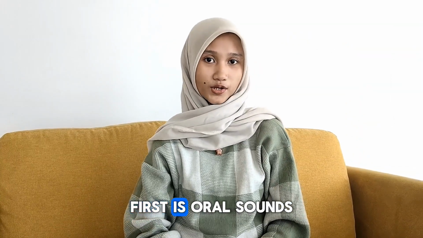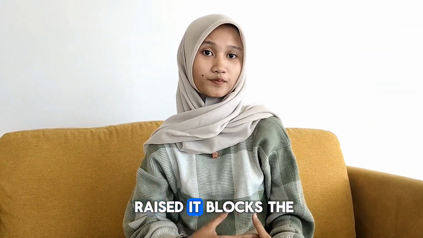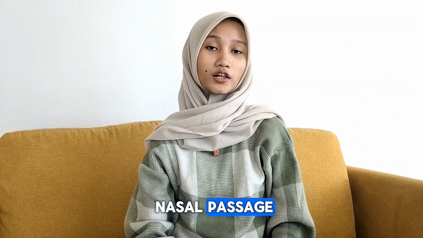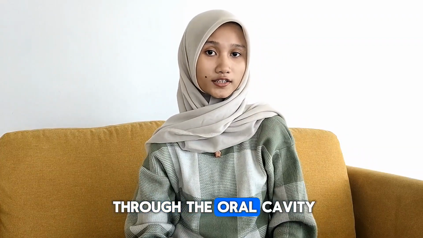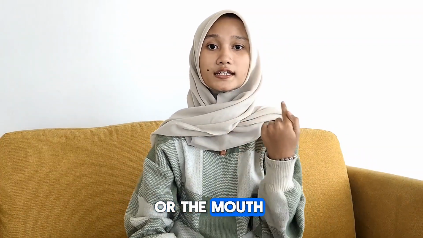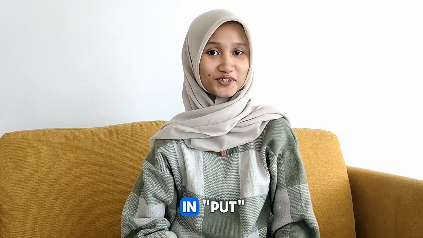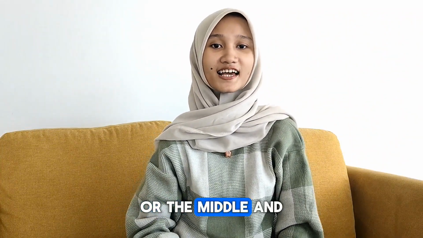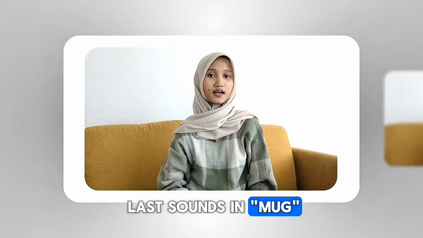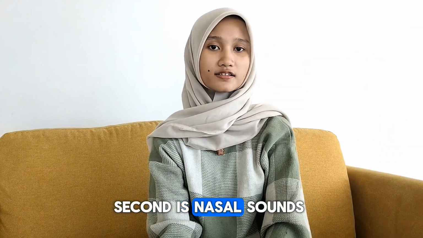First is oral sounds. When the velum is raised, it blocks the nasal passage, allowing air to move through the oral cavity, or the mouth. This creates oral sounds, like the first sound in "put" or the middle and last sounds in "ma". Second is nasal sounds.